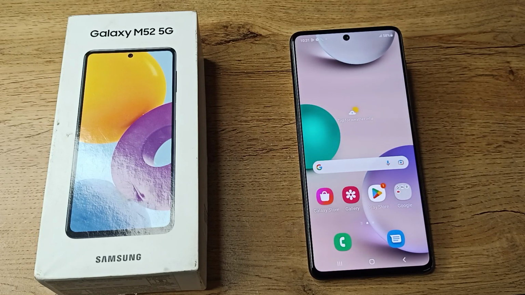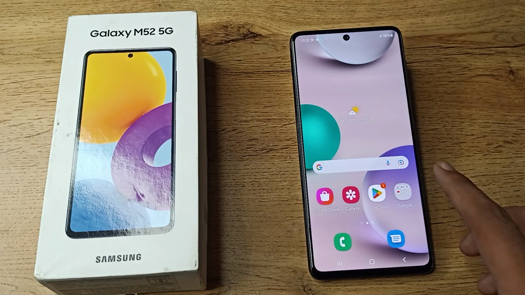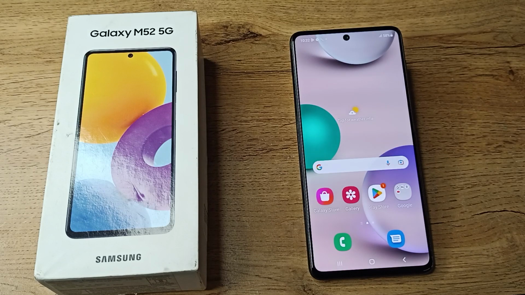In this video, I am going to show you the hotspot settings in your Samsung phone. We will talk about how to change the hotspot password in our Samsung phone. If you want to change your hotspot password in your Samsung phone, you can change it. Now let's see how to change the hotspot password in our Samsung phone.